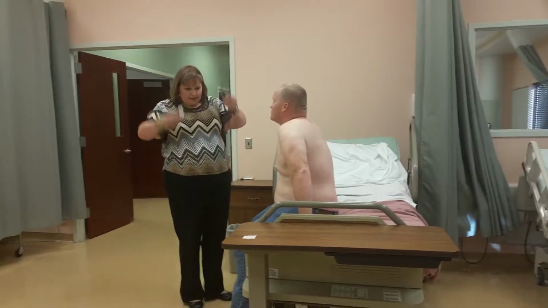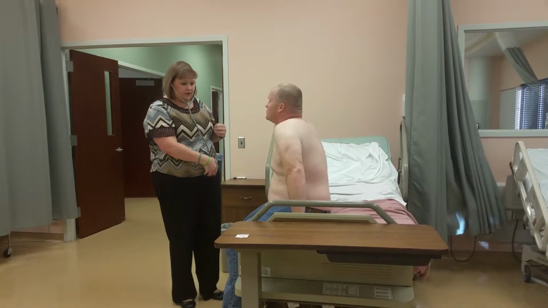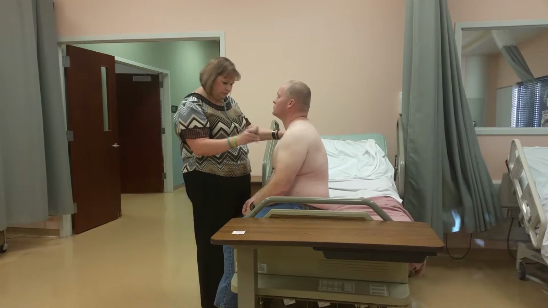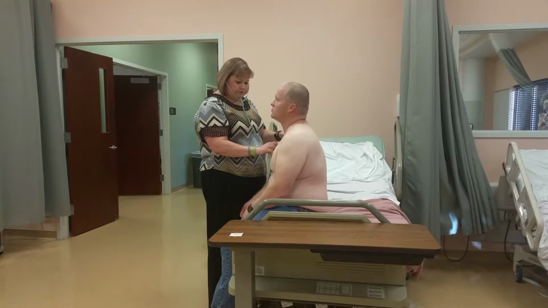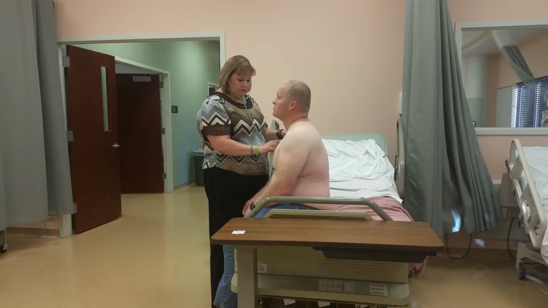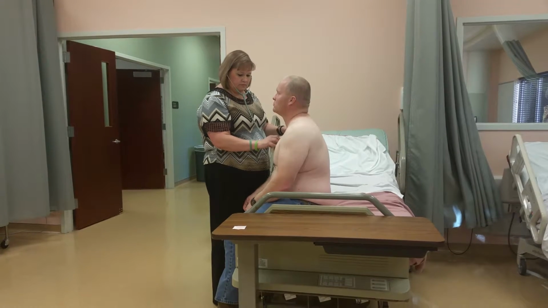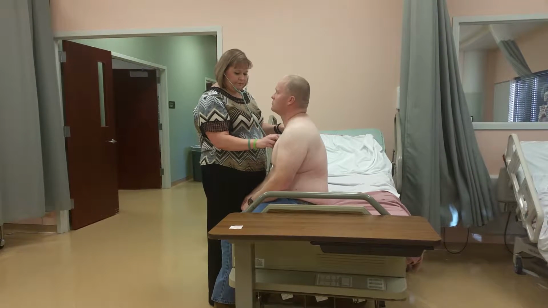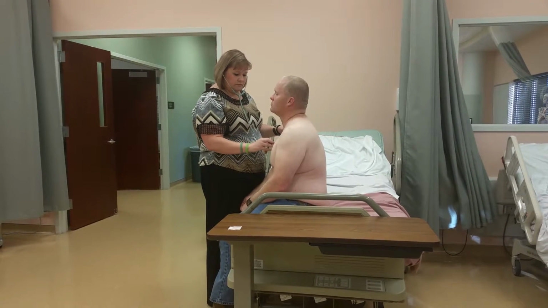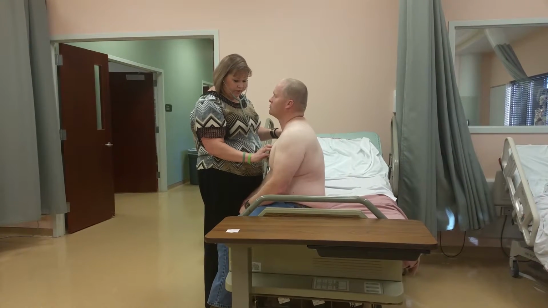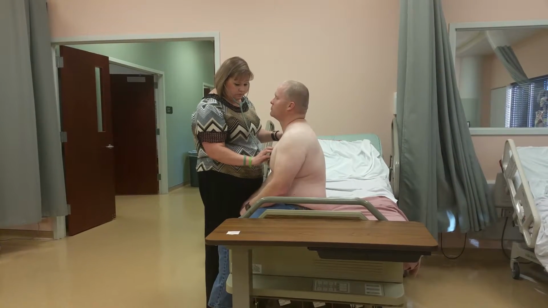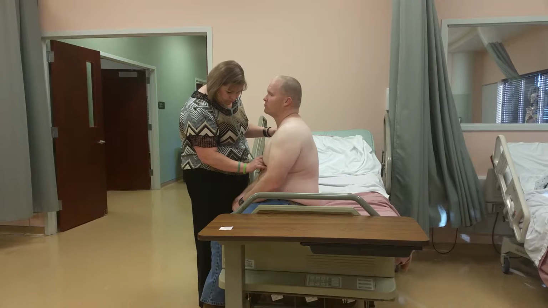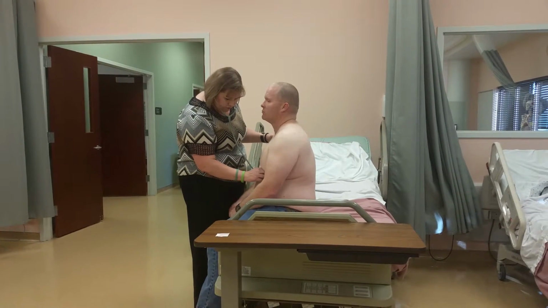And I'm going to auscultate after inspection and palpation. I'm going to listen to the heart, and I'm going to listen to all of the valves. I'm going to start off right here. Start with the aortic, pulmonic, Erb's point, tricuspid, and mitral.